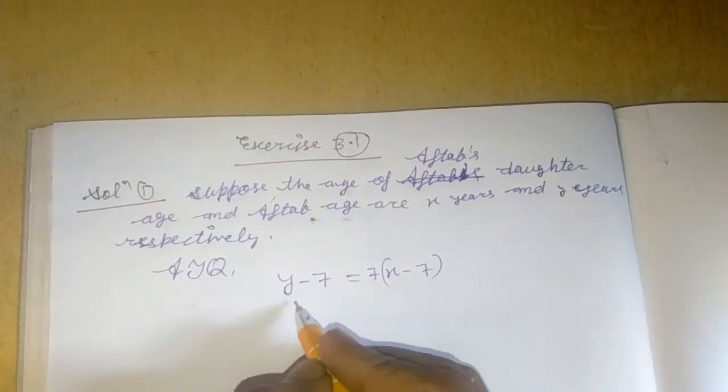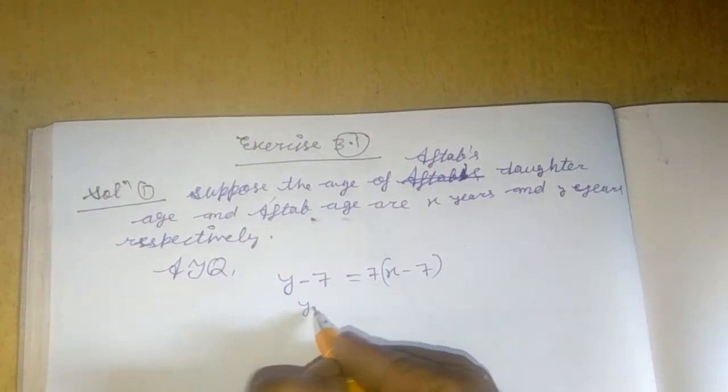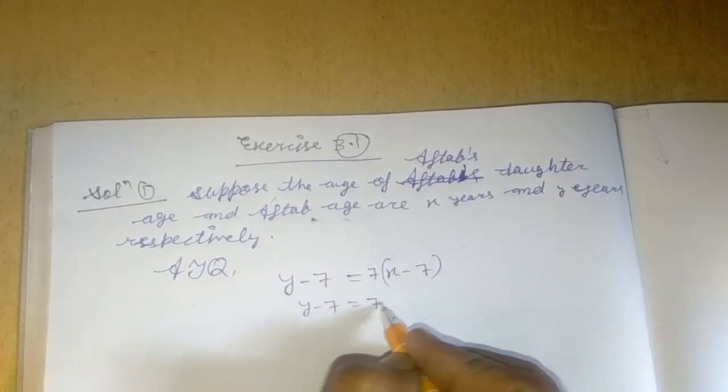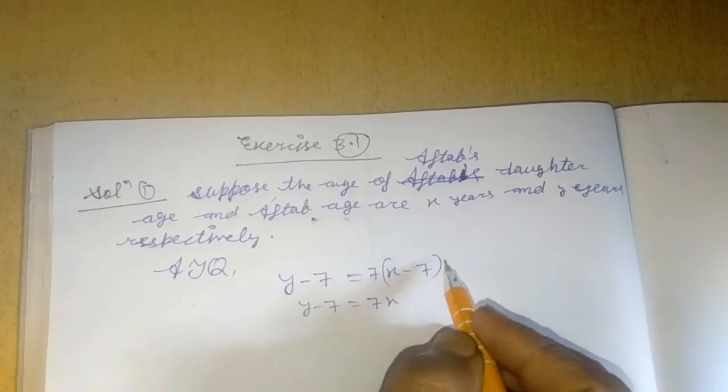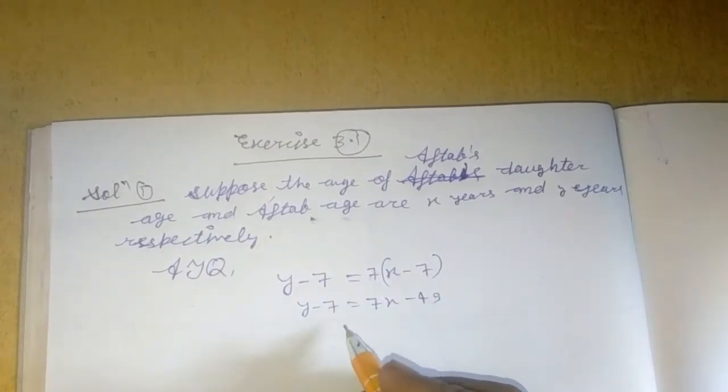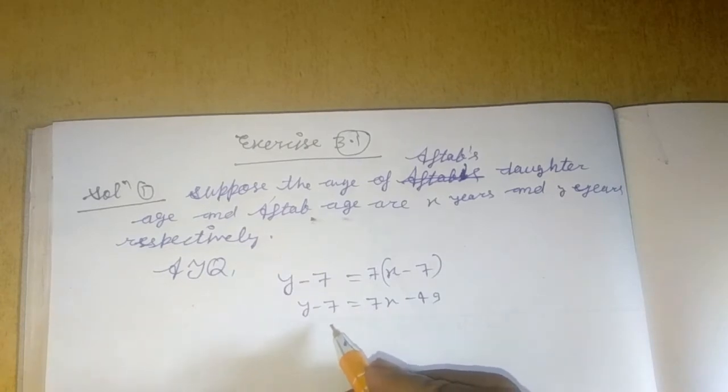Now we will solve: y minus 7 equals 7 multiplied by x, 7x, 7 multiplied by 7, minus 49. Now write it as a linear equation in two variables.